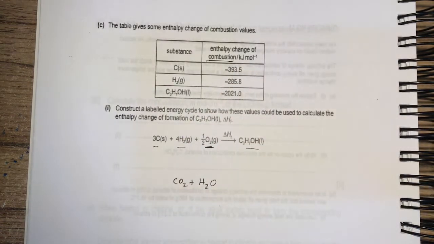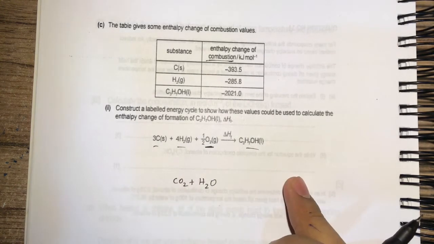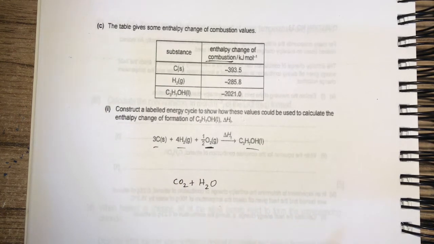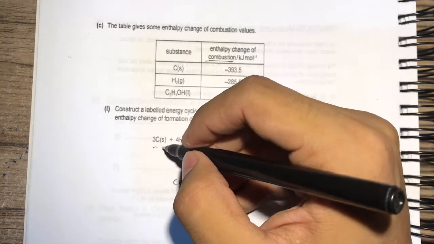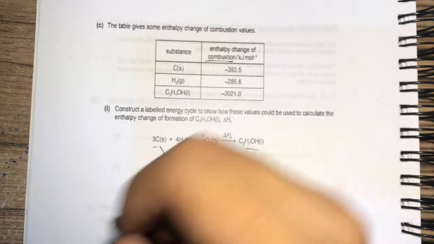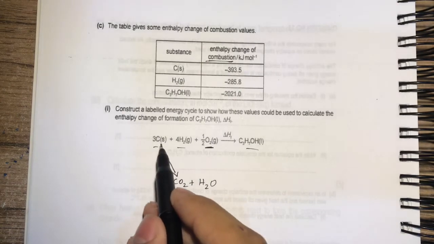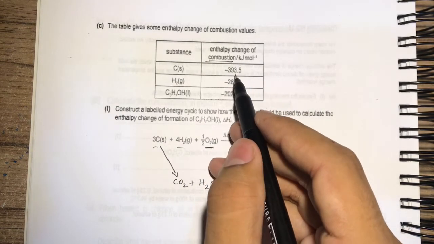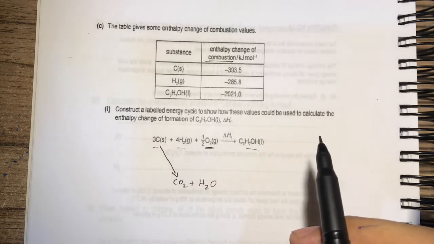Now, the basic concept behind this method is that whether we go in one step or through multiple steps, the total enthalpy change or the net enthalpy change remains the same. So for example, over here we know that for carbon to be combusted, it will go to carbon dioxide. The energy change for this is negative 393.5. This is the enthalpy change of combustion, and that is for 1 mole.